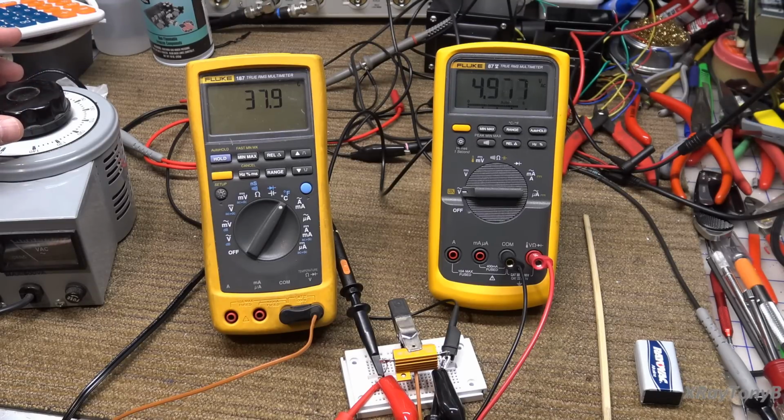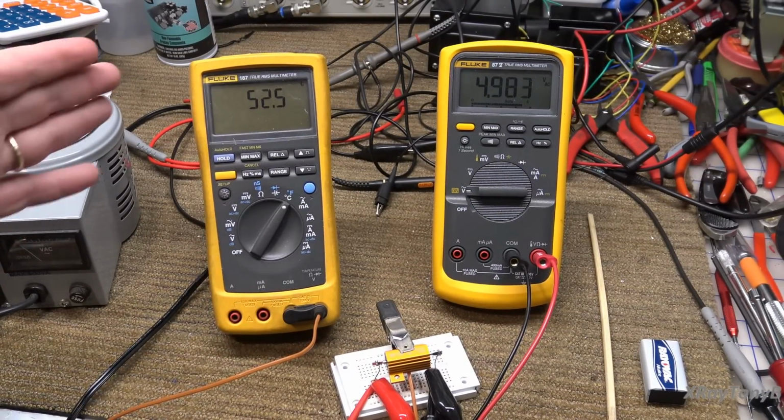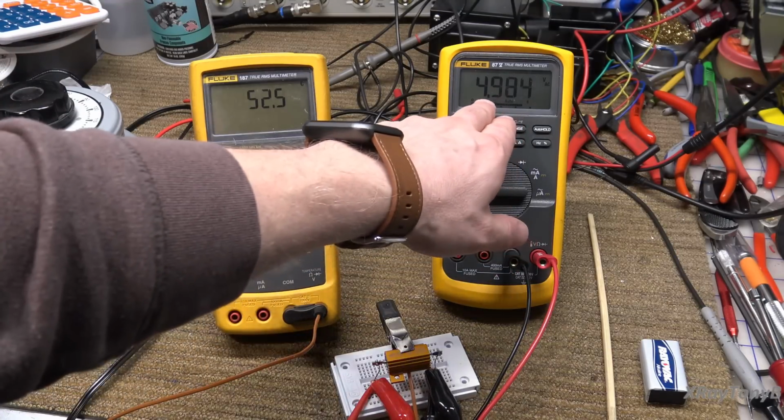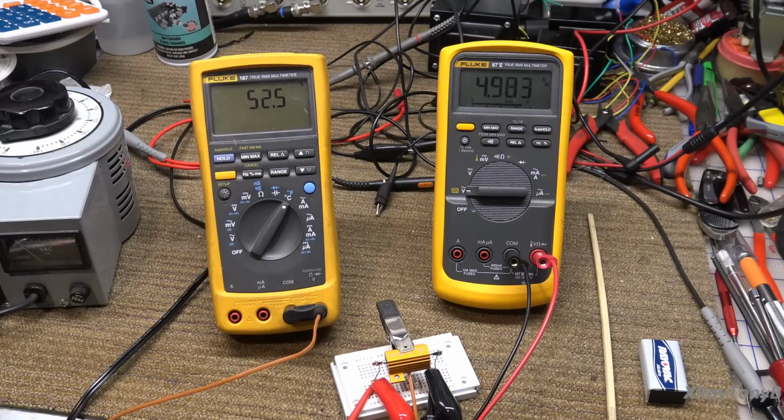There. That's pretty close. 4.98. That's good. And you can see this is already starting to climb. So let's see where it stops. All right, it's been about 5 or 10 minutes, and as you can see, we were at 53.2 or something like that. And now that we have 5 volts RMS, notice the resistor gets the same temperature, almost exactly, as the DC 5 volts. And that's really what RMS is all about. RMS is the average of that sine wave.